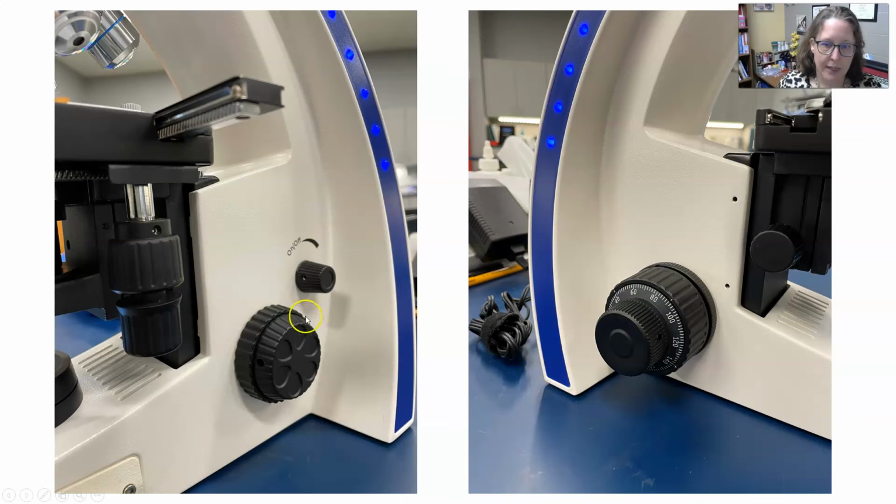So here are both sides of the microscope. You should have focus knobs on both sides of the microscope. The one closest to the body of the microscope, the bigger one of the two, is the coarse focus, so it moves that stage a lot. And then this one is the fine focus, and this one's the fine focus right there.